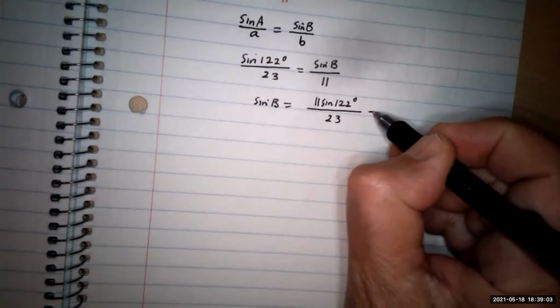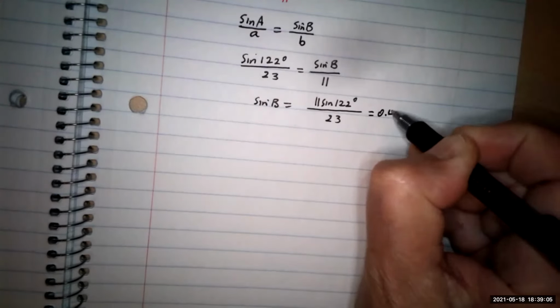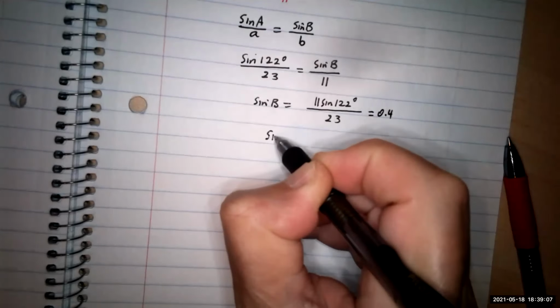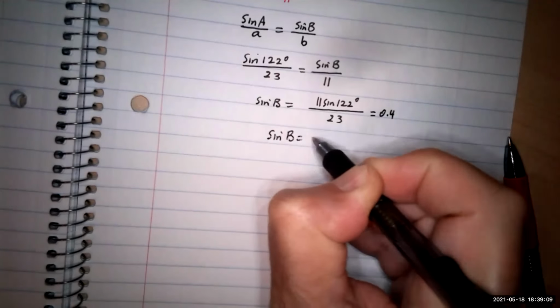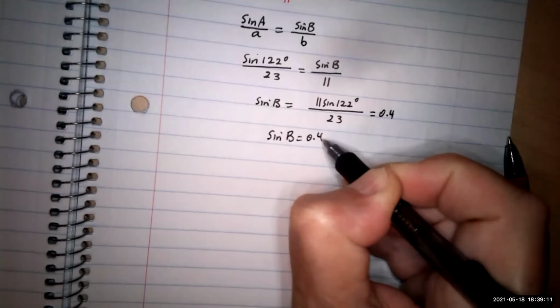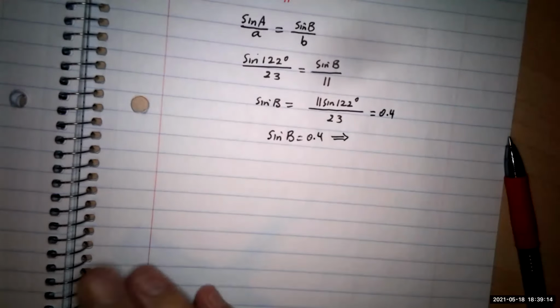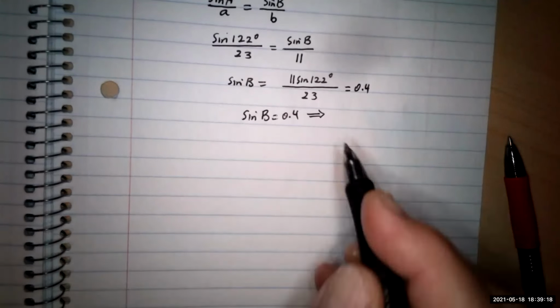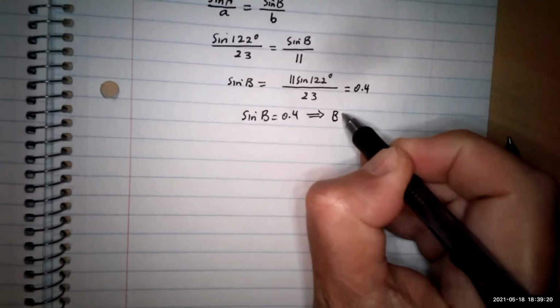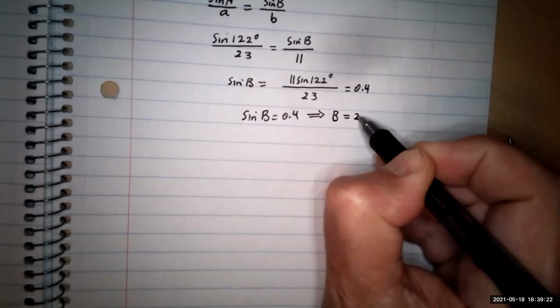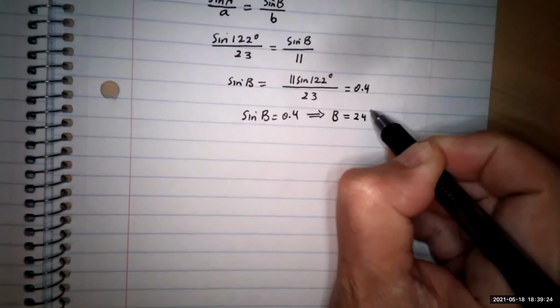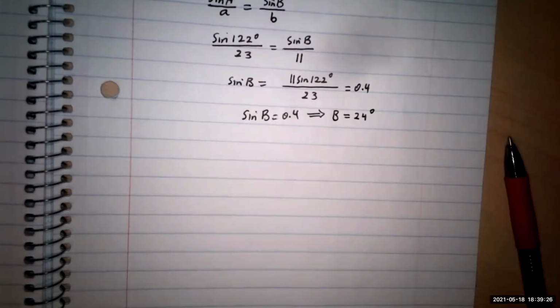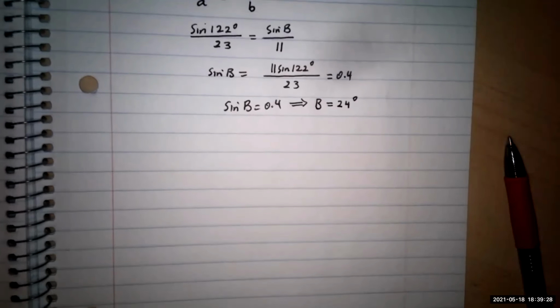You can double check it with your calculator. It's 0.4. So I call sin B equal to 0.4. And use your calculator, the second operation that you have. I got B to be equal to 24 degrees. Okay, you can quickly check with your calculator. You should get almost these numbers.